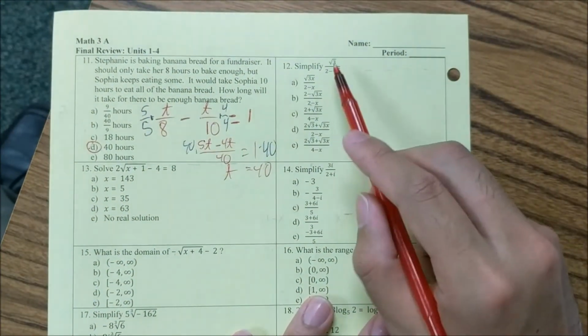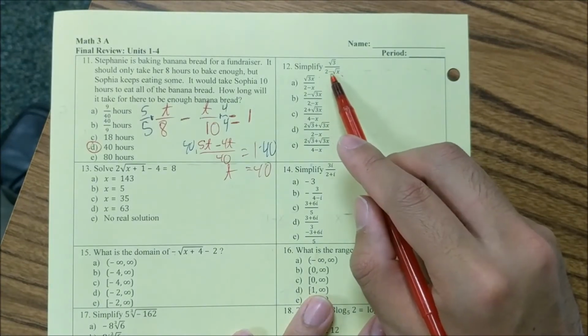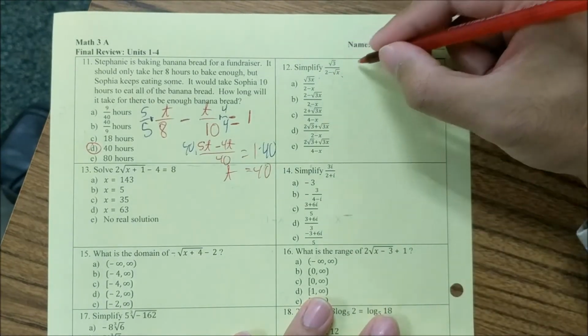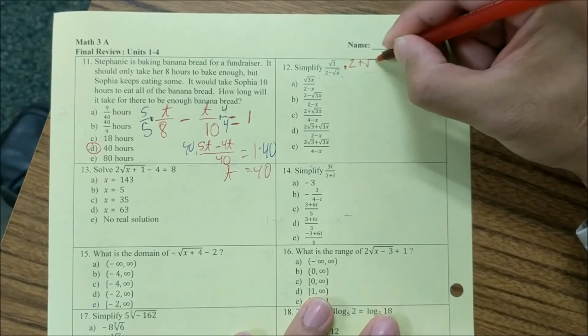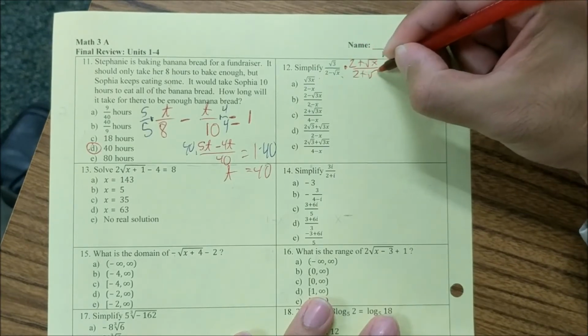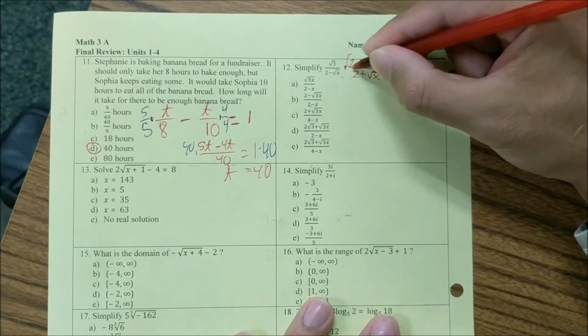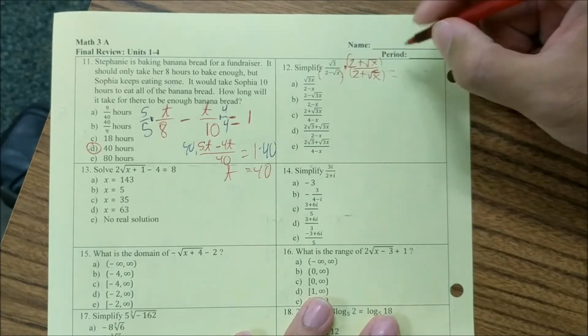Simplify. So our denominator is a binomial. There's 2 terms separated by a minus, so we need to multiply by the conjugate, which means switching the sign in the middle. Okay, and we need to remember to put parentheses because we're going to have to distribute everything.